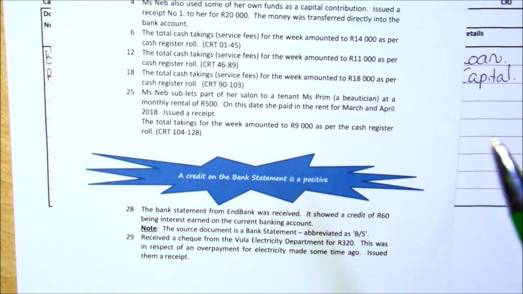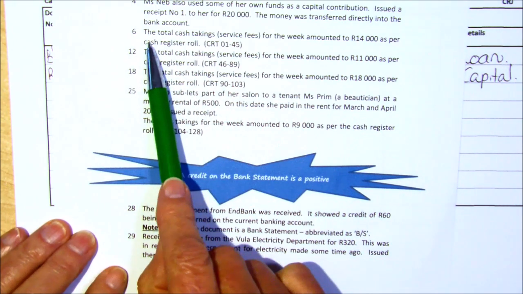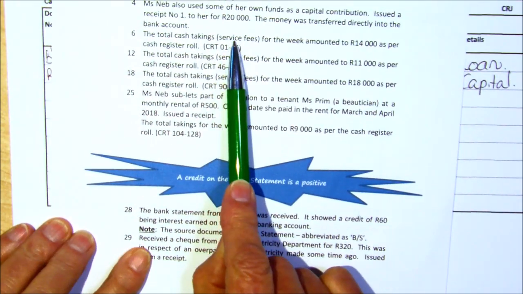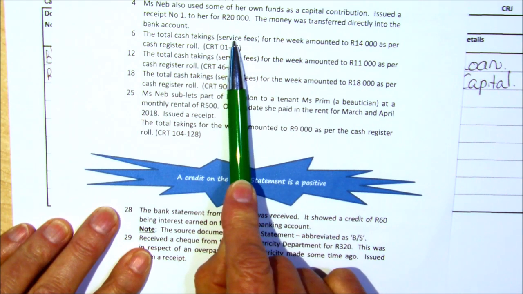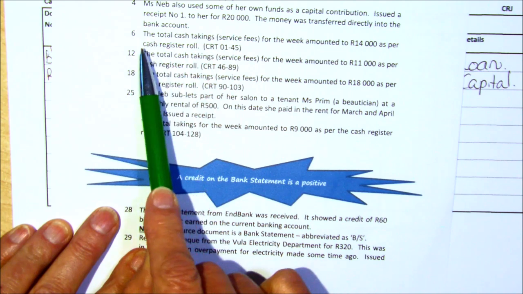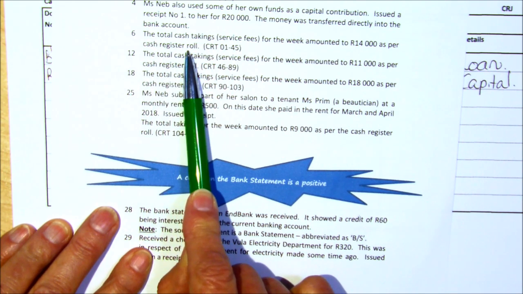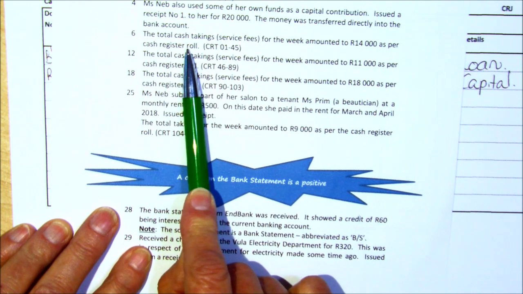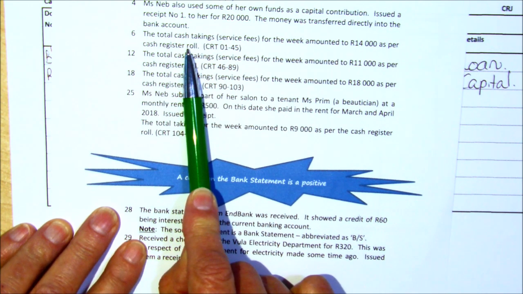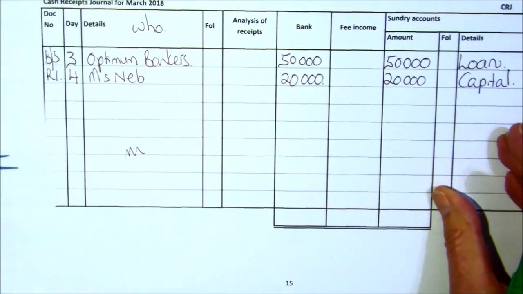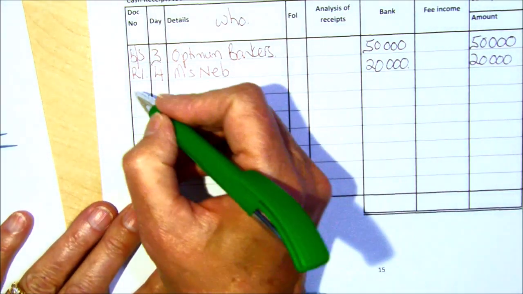Now, Mrs. Nebb has got a hairdressing salon. So on the 6th, the total cash takings, her service fees or her fee income, there's various names that are attached to this, for the week amounted to 14,000 as per the cash register roll or the cash register tape. That white slip you get when you go to buy at a supermarket or any shop. So she's cutting hair, she's receiving money, so also into the cash receipts journal.